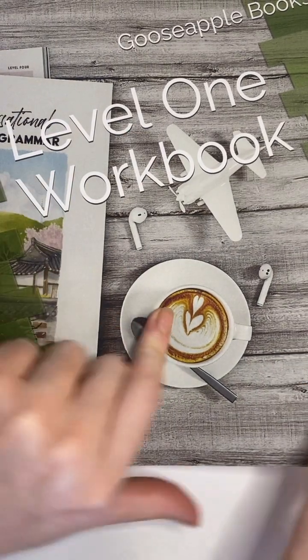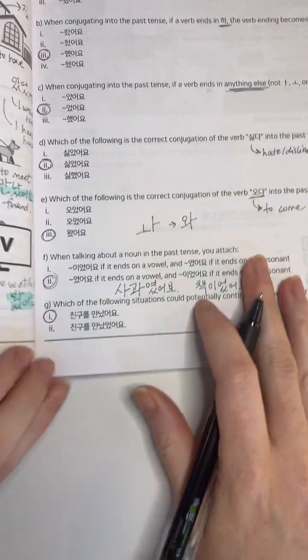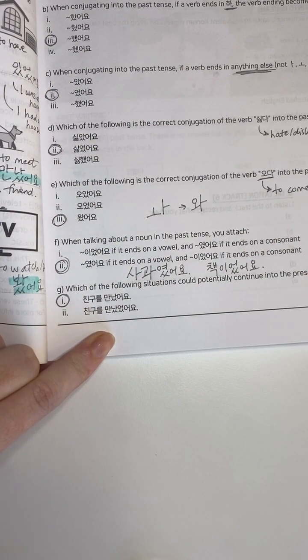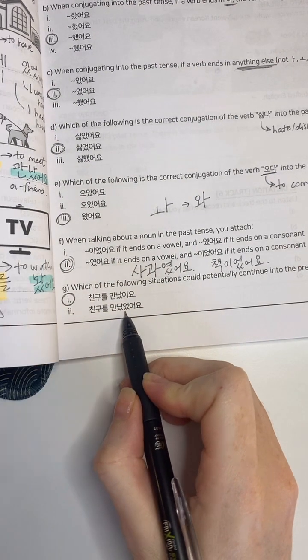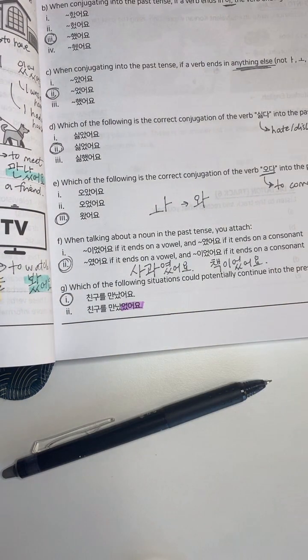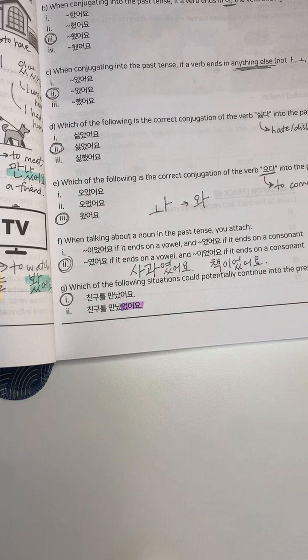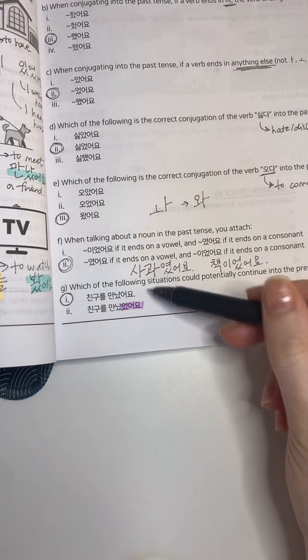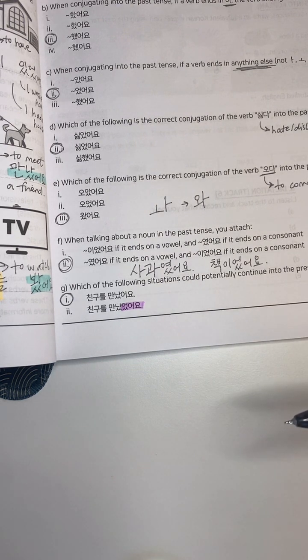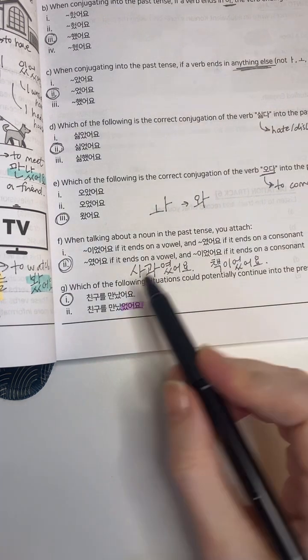This is the book right here, the Level 1 workbook. But if you want to say specifically that an action is completed and it no longer carries on, you can add this double past tense, 만났었어요, and that tells the listener that this action is finished and I'm not meeting them anymore. So both of these sentences are grammatically correct. It just depends on the situation and what you want the listener to know.